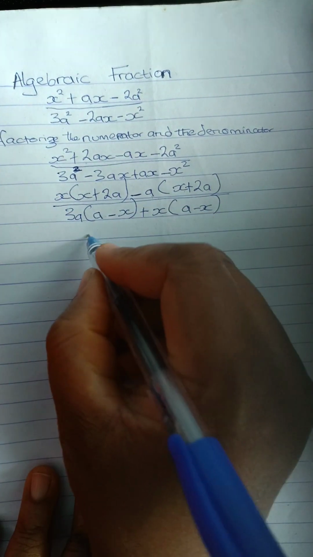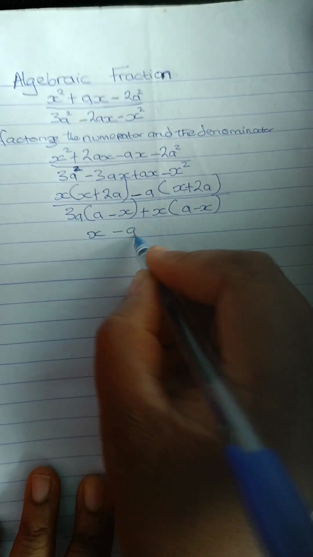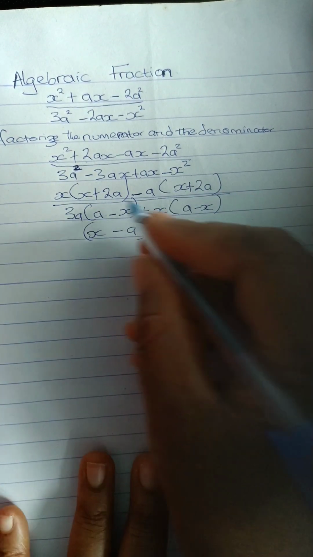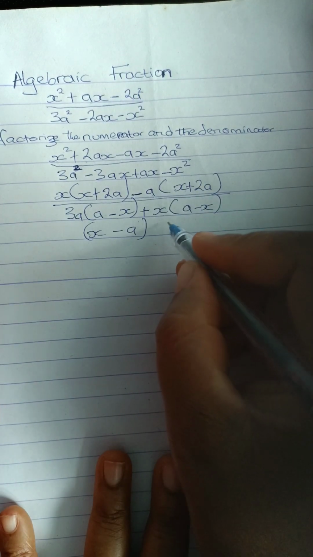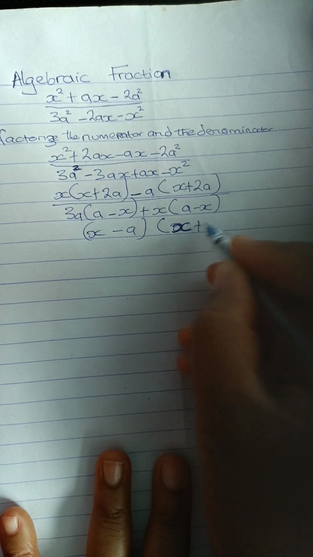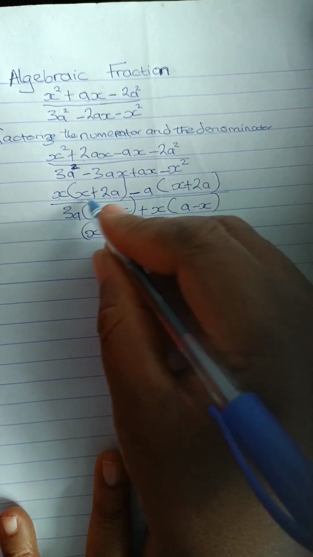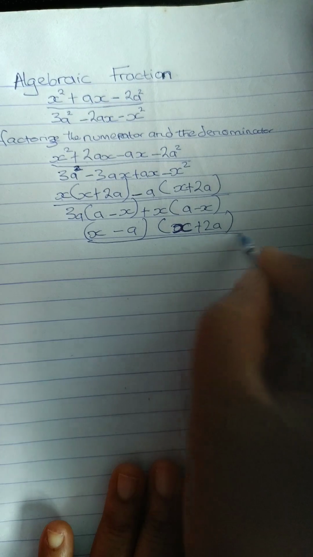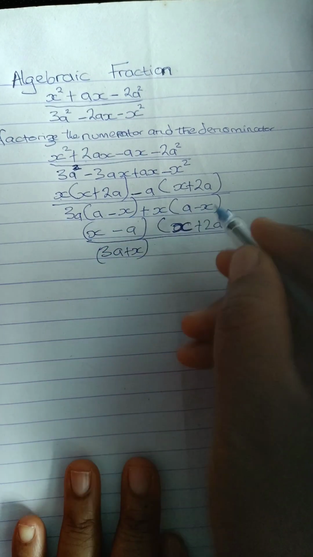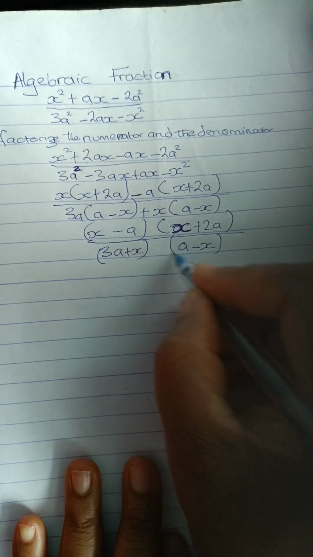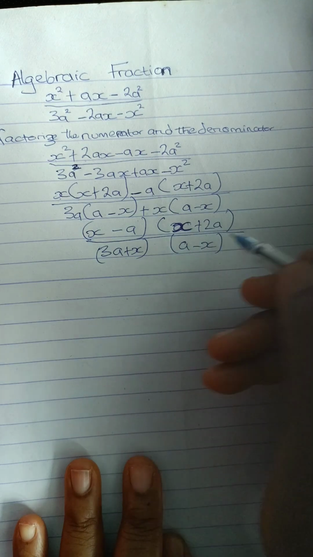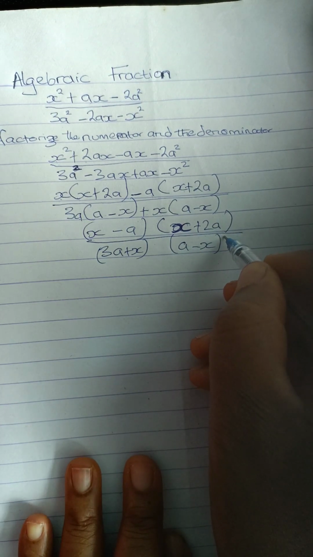So now, we'll bring them out this way. x minus a, x plus 2a. What you have in the first bracket should be the same as in the second bracket. So x plus 2a, x plus 2a. So we just got (x minus a)(x plus 2a) over (3a plus x)(a minus x). So a minus x is the same thing as x minus a. So we just cancel it out.